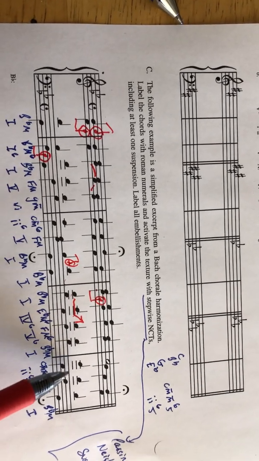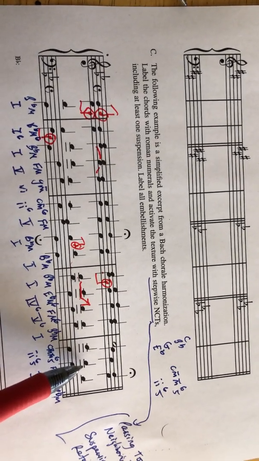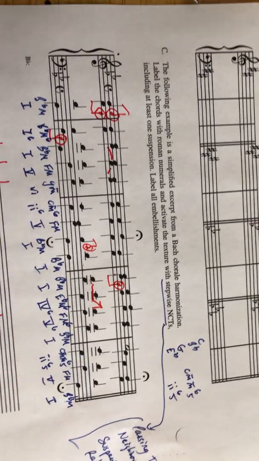If I have a pitch moving down by step, that's a place that you could put a possible suspension. So that's what to look for.